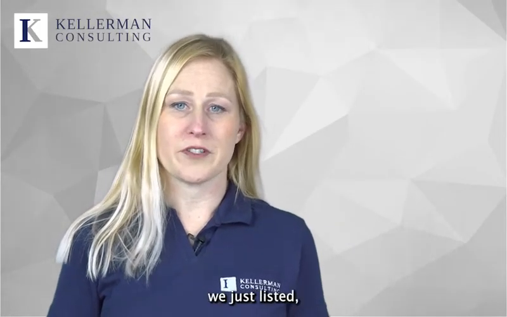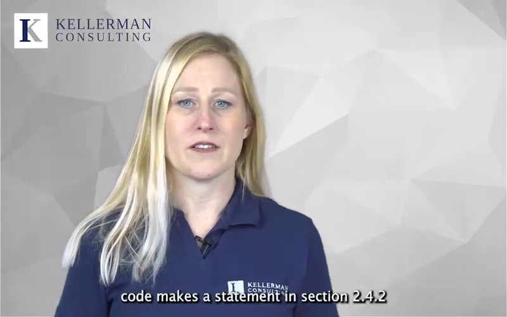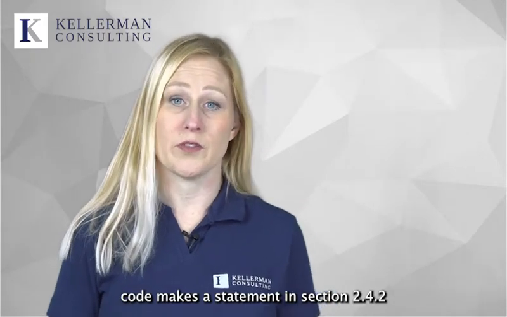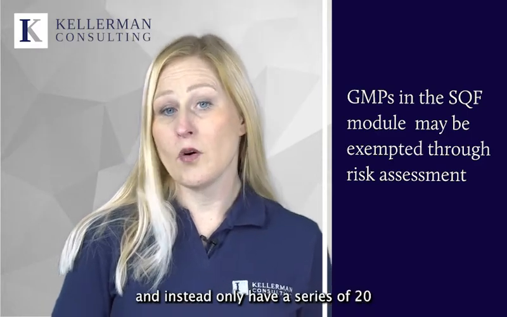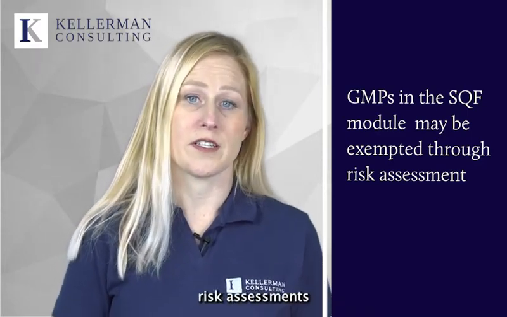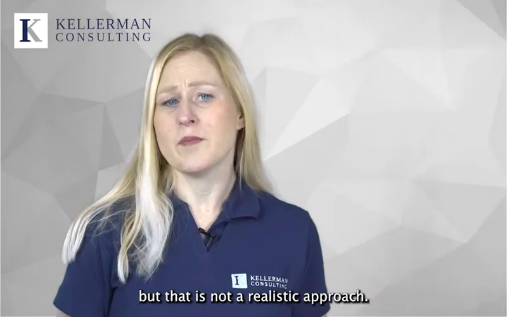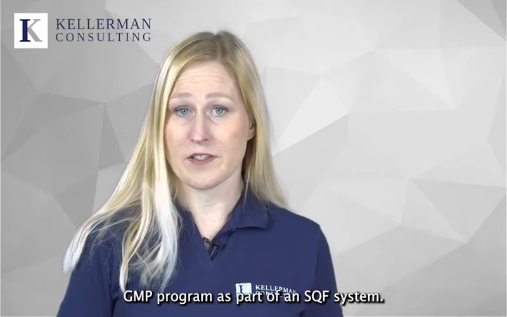Beyond the risk assessments we just listed, the SQF code makes a statement in section 2.4.2 that any of the GMPs found in the SQF module may be exempted through risk assessment. Now, in theory, you could not have a GMP program and instead only have a series of 20 or so risk assessments exempting operations, but that is not a realistic approach. We recommend implementing a documented GMP program as part of an SQF system.